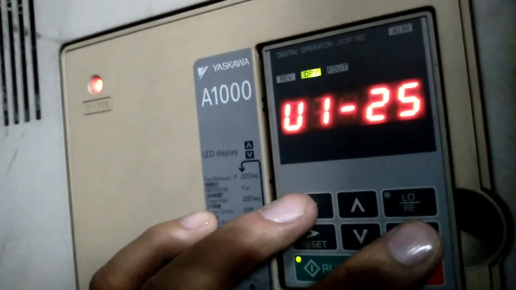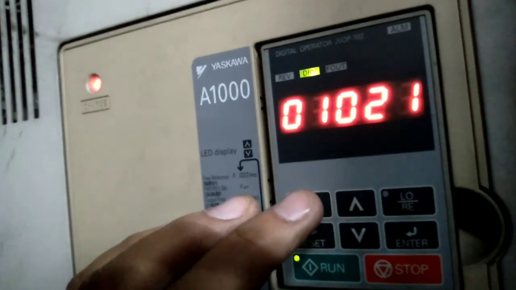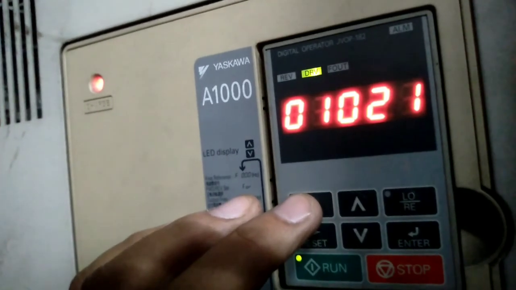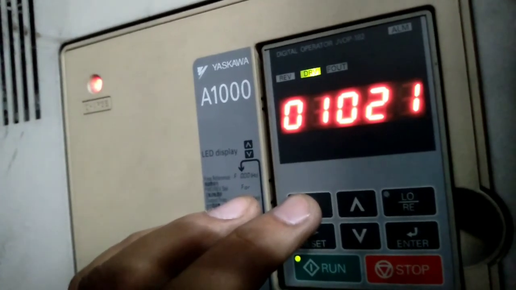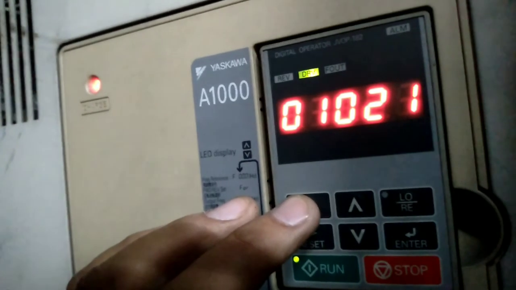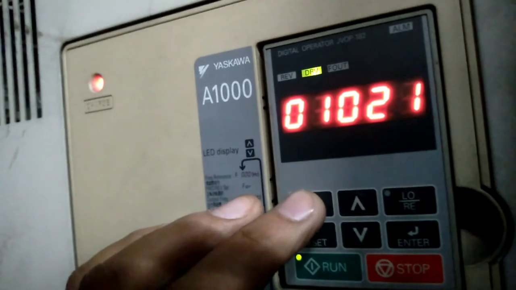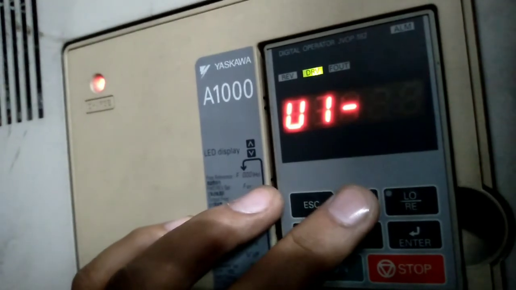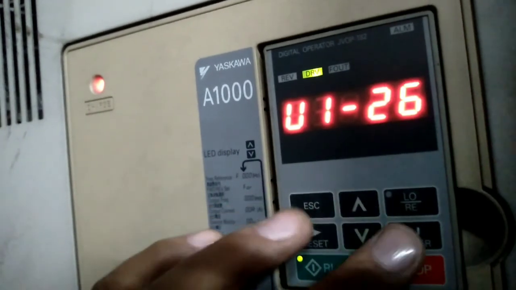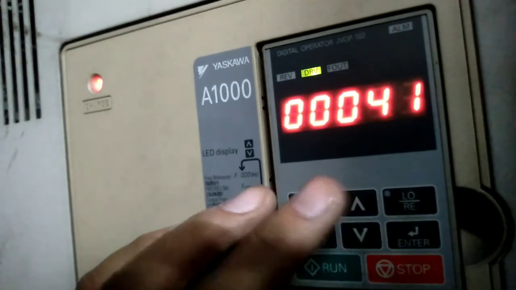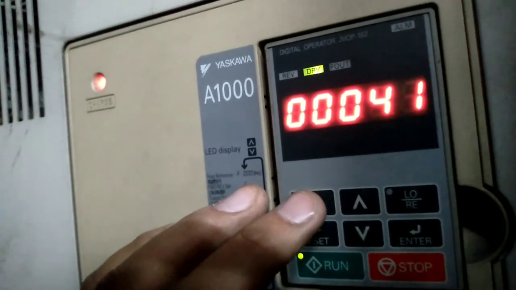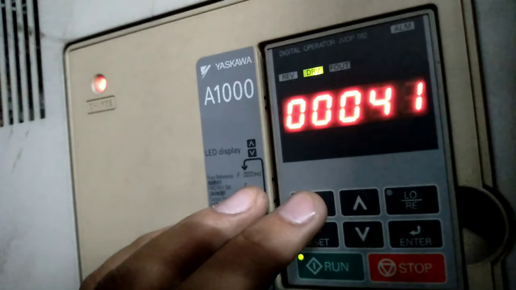In this Yaskawa A1000 drive, a 45 kilowatt model, there are many parameters where you could actually see the life of the capacitor as well.